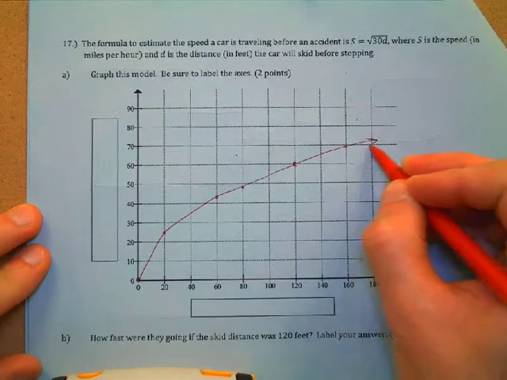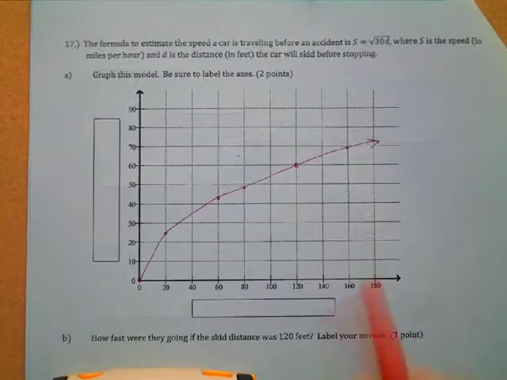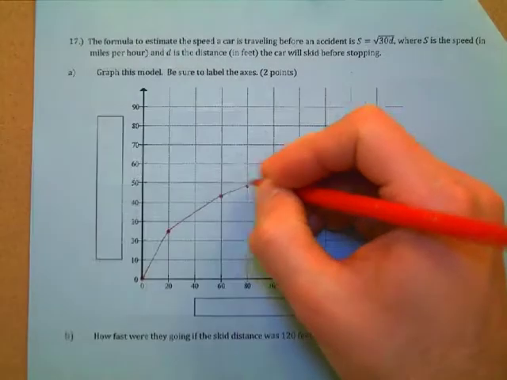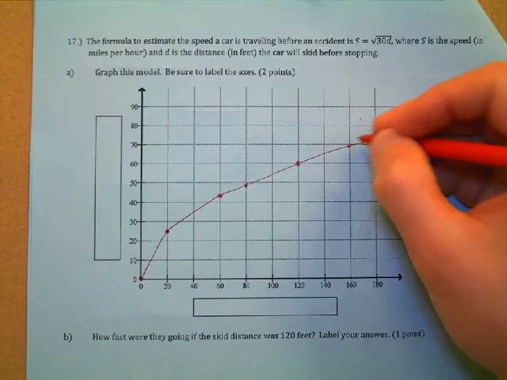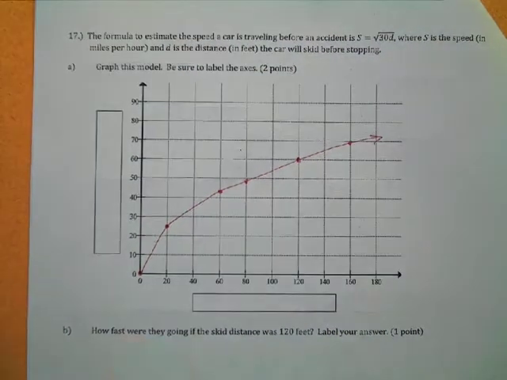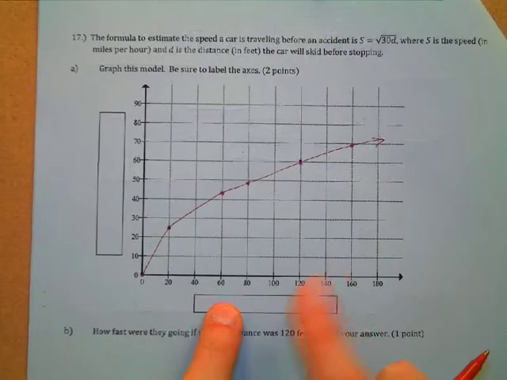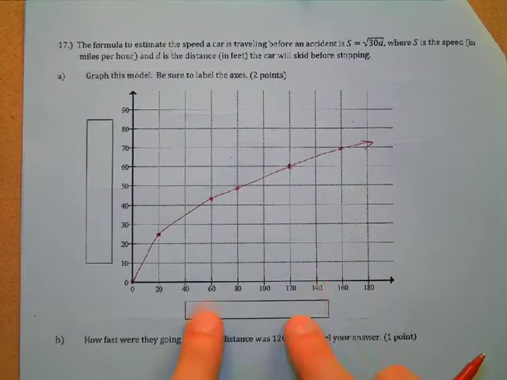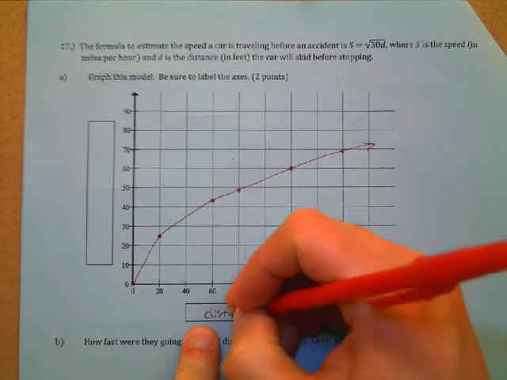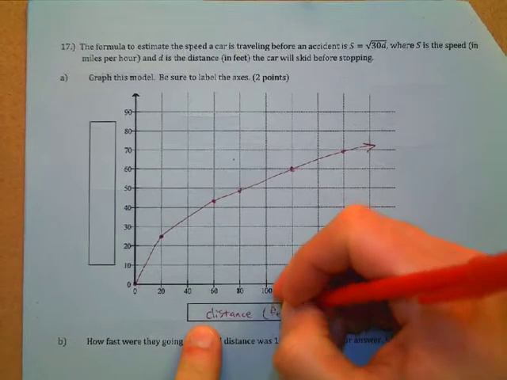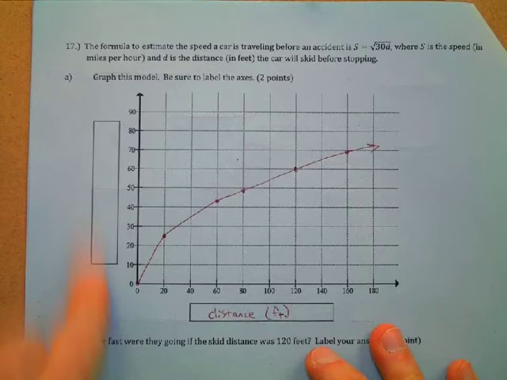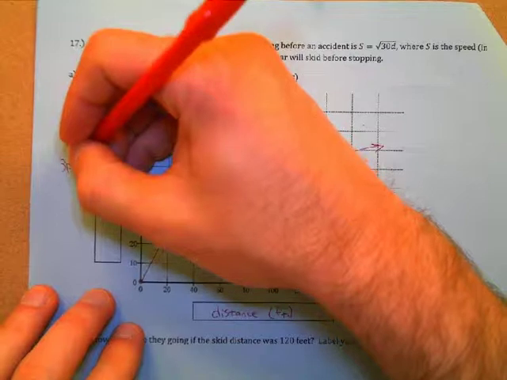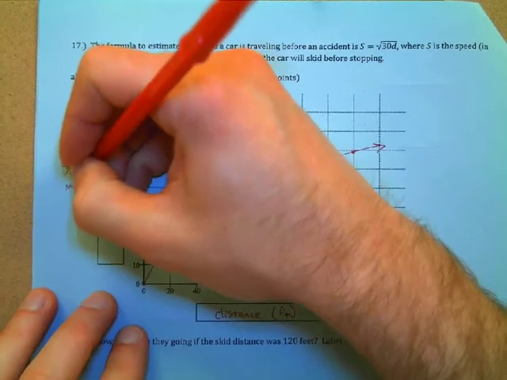Okay, like that. What's the label for my x-axis going to be? What does this number represent here? The D, right, which stands for distance in feet. So this is the distance the car skids in feet. Okay. What about the y-axis here? The speed of the car, miles per hour, before the accident occurred, before the collision occurred.